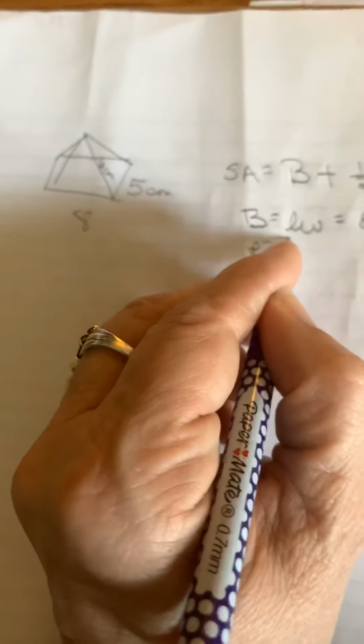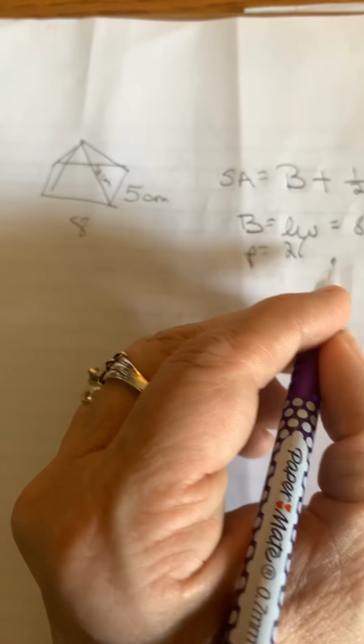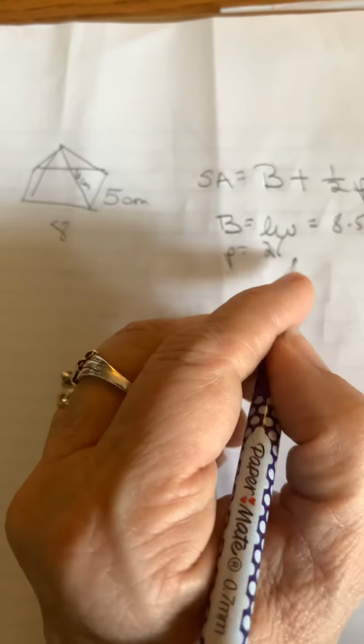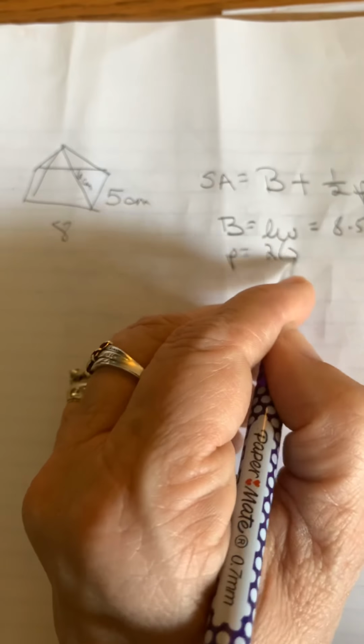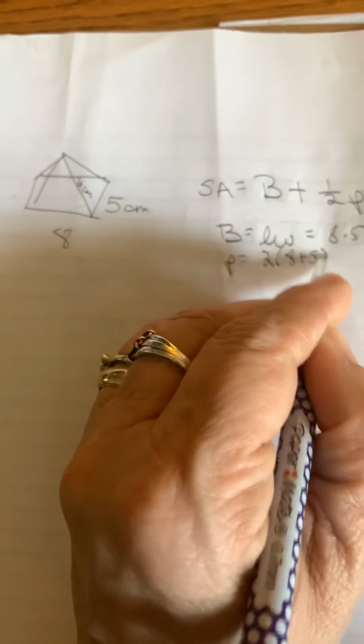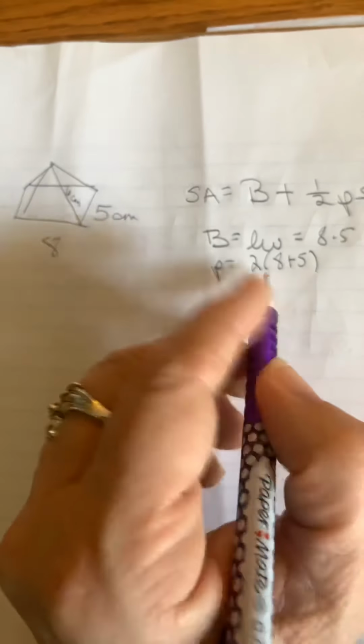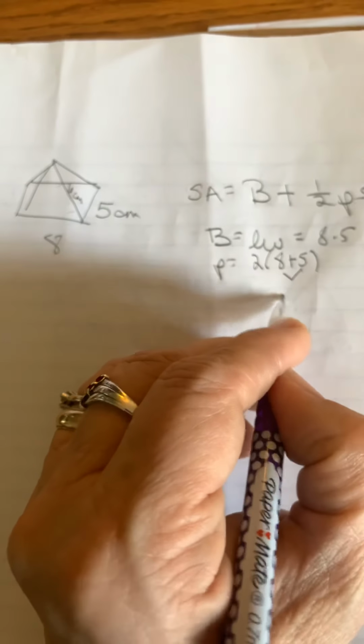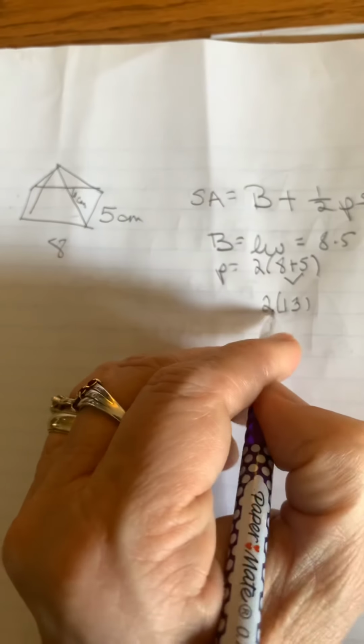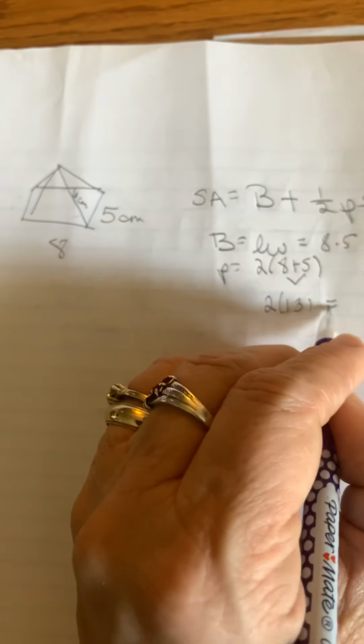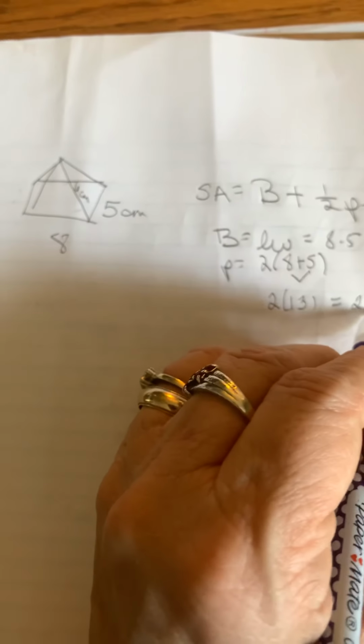So basically you have 2 8s and you have 2 5s. So if you do 2 times 8 plus 5, you'll get the perimeter. We know that 8 plus 5 is 13. Multiply that by 2, and you have a perimeter of 26.